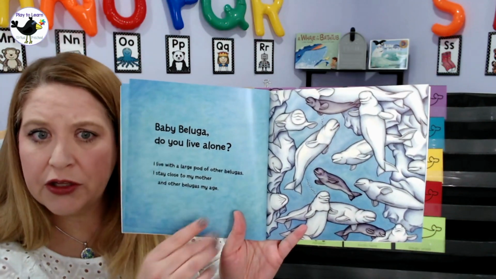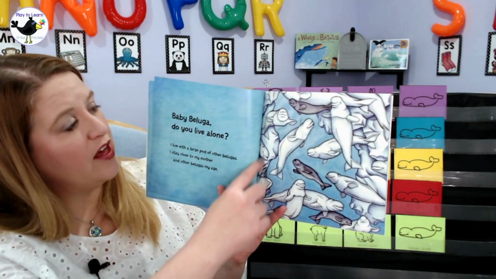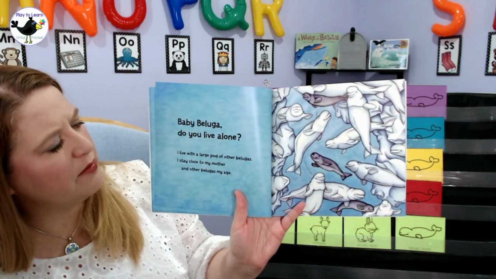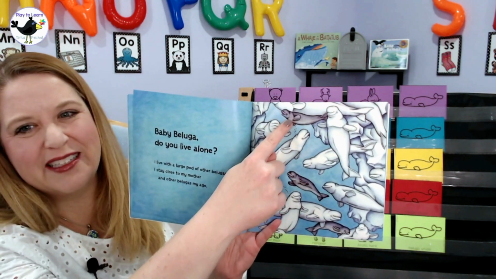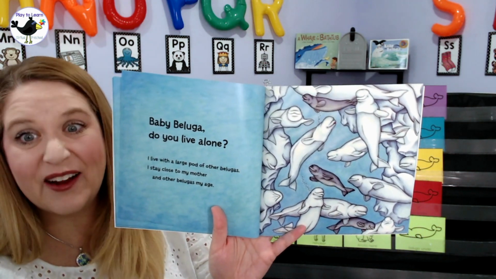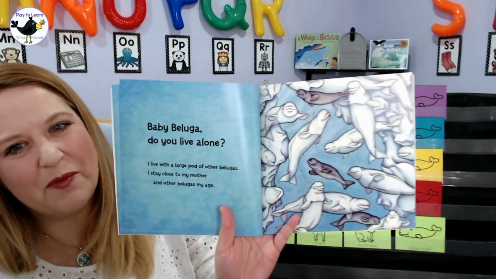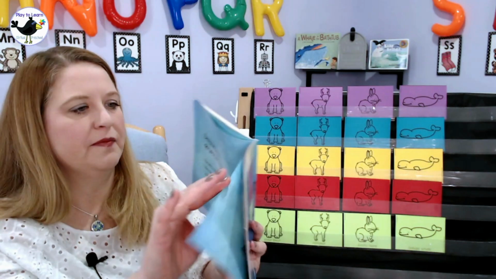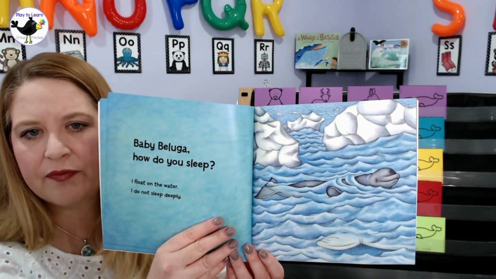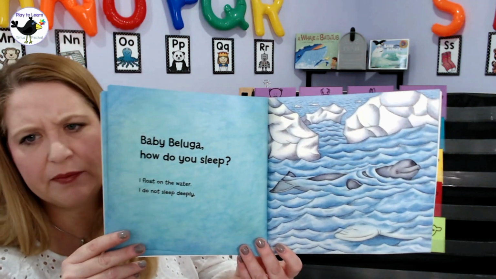Baby Beluga, do you live alone? I live with a large pod of other belugas. I stay close to my mother and other belugas my age. Can you find the 3 baby belugas? They're gray, not white like the adults. Look, 1, 2, 3 baby belugas. Baby Beluga, how do you sleep? I float on the water. I do not sleep deeply.